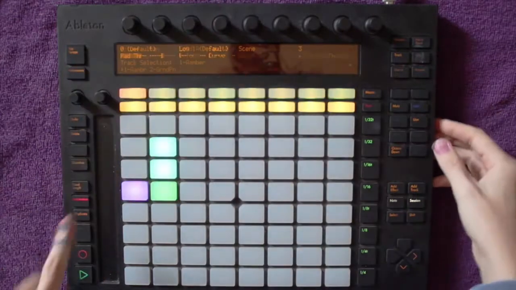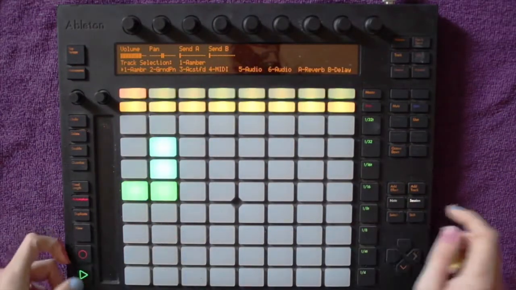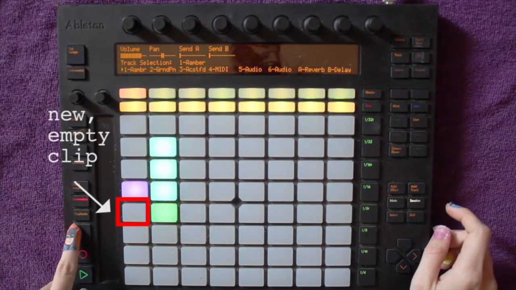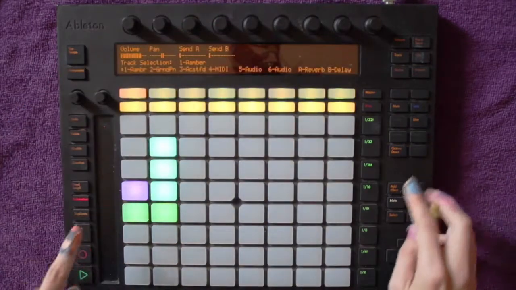However, in scene workflow, when I have a particular scene playing and I hit new, then it creates a whole new scene with one new empty clip like in clip workflow, as well as transferring the other clips from the previous tracks down. And finally, let's talk about these arrows.